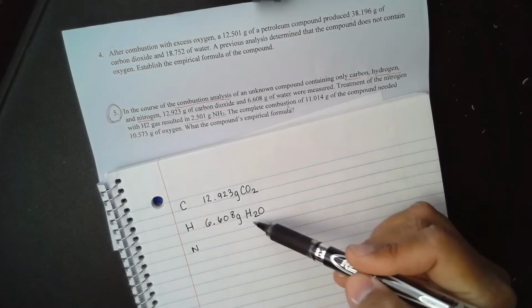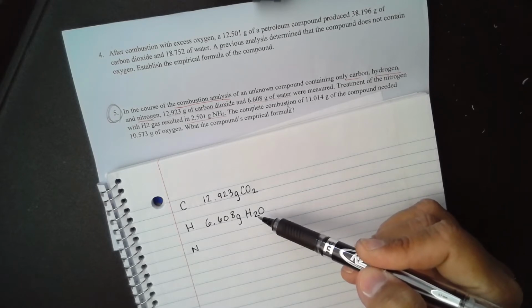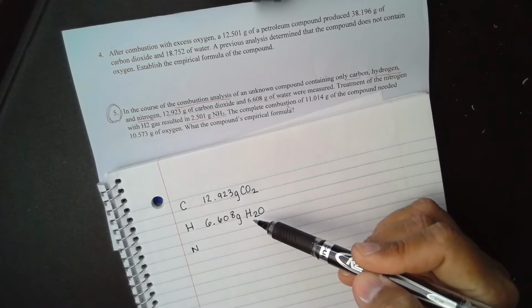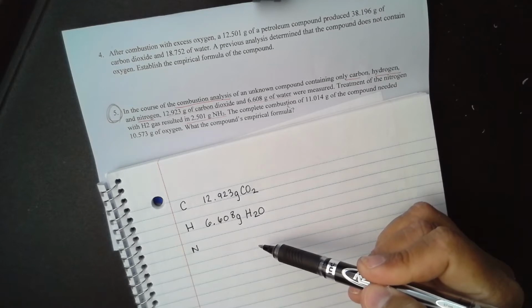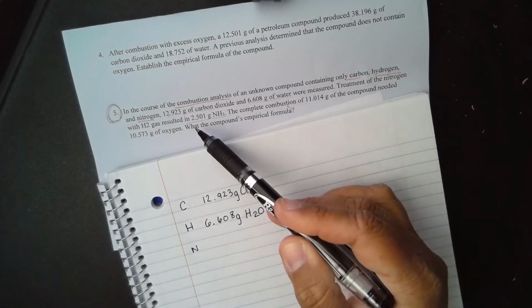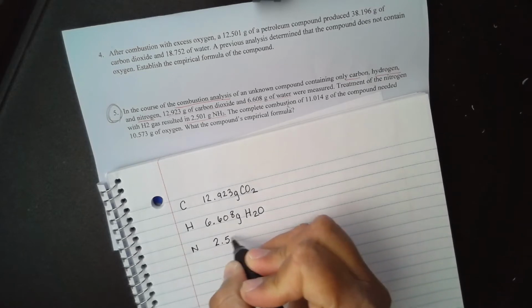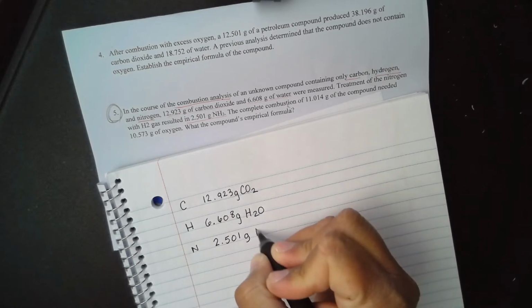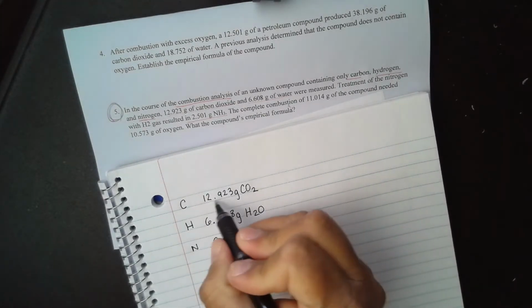Why choose water for hydrogen? Because hydrogen is an element that makes up water, so I can again extract how many moles I have based on the information they give me. Now I've got to find what information they give me where I can extract how many moles I have of nitrogen. If I read through the question, it tells me that it resulted in 2.501 grams of ammonia. So I'm going to write that down: 2.501 grams NH3.